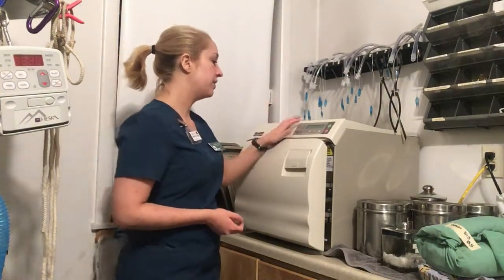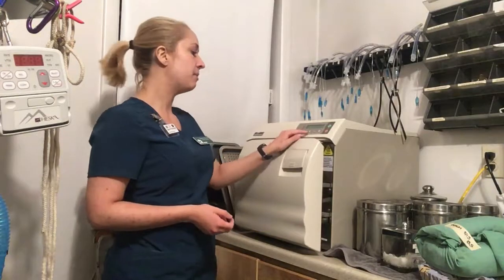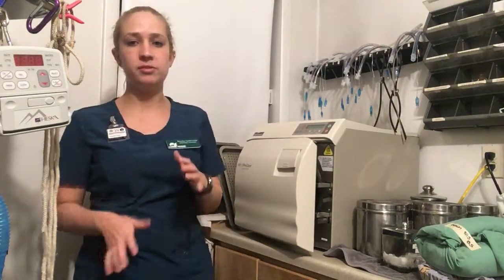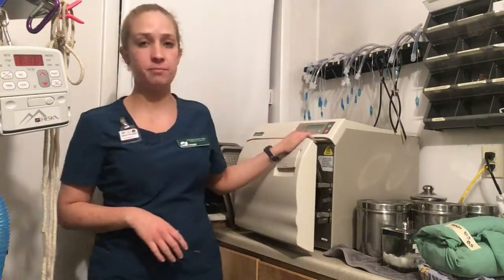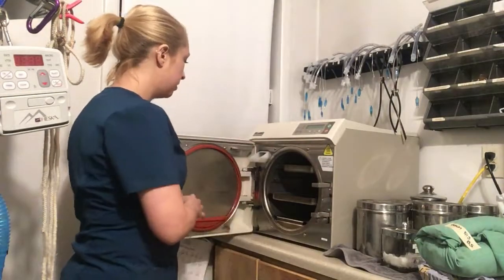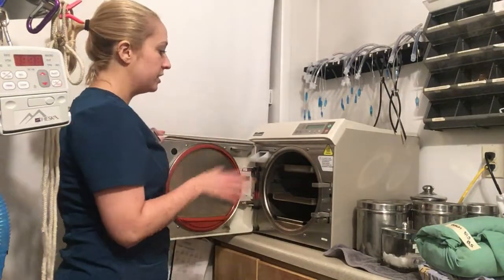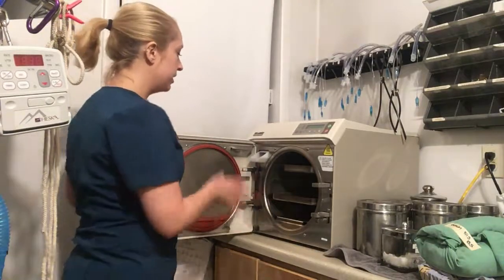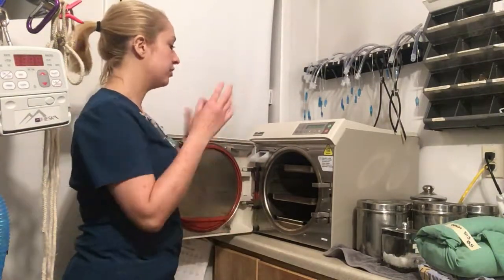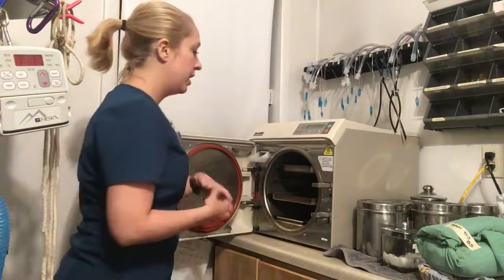So our autoclave has different settings. It has unwrapped, pouches, packs, and hand pieces, and that is where those ranges fall in, depending on what it is that you are sterilizing. So the way this one works, it is the sterile water, the distilled water that turns into steam and gets really hot and creates that pressure in the system.